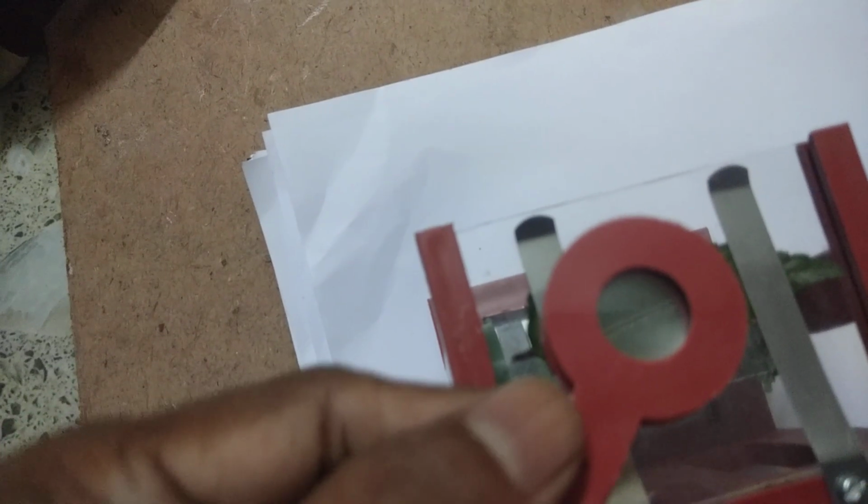Let us see the leaf again. We can adjust and focus. Suppose you lift this one and adjust it to focus the leaf in a better way. Now yes, you can see the leaf in a better way.